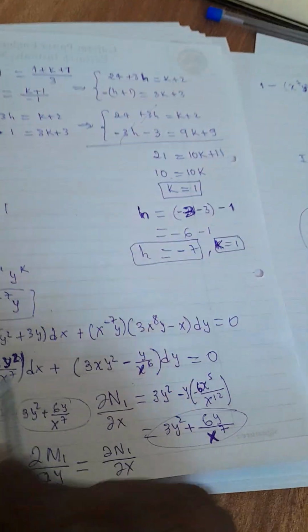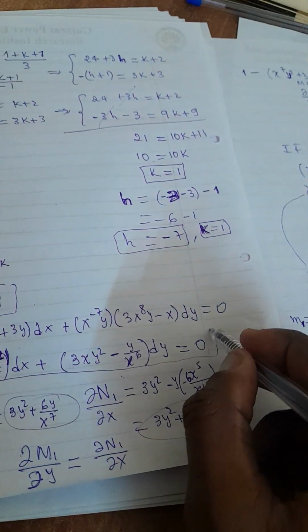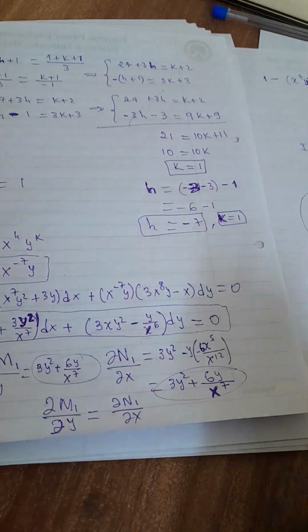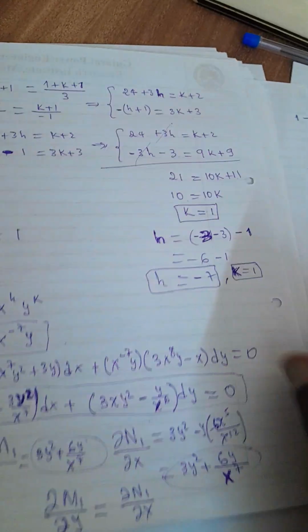You can just come here and you see for this point here, at this point they are equal, they are exact. Now that they are exact, you can apply just integration here and integration here. Okay, just apply integration in both sides.